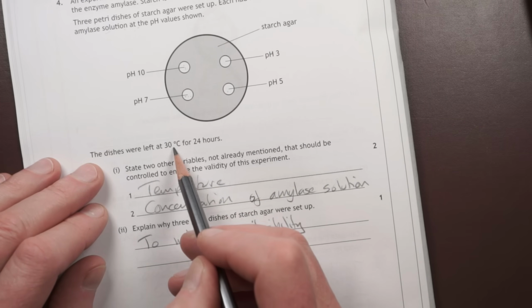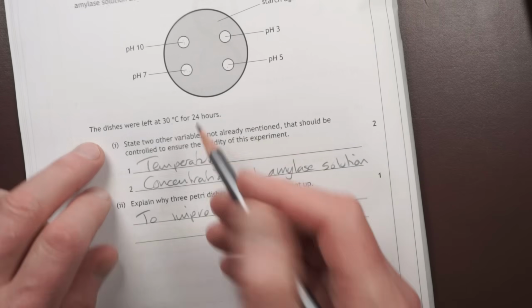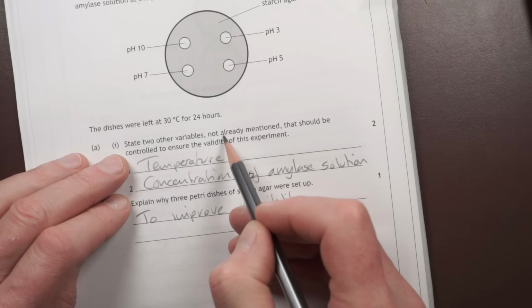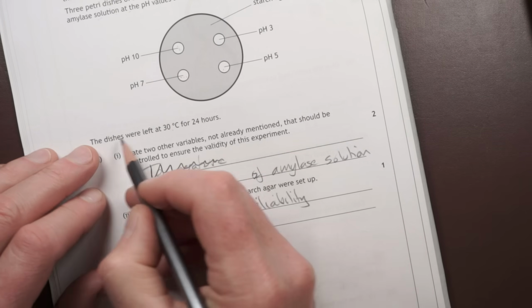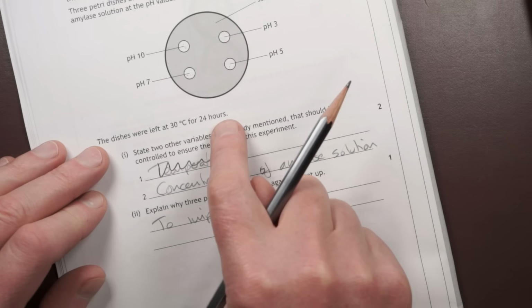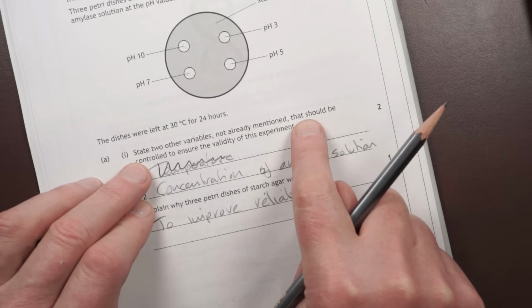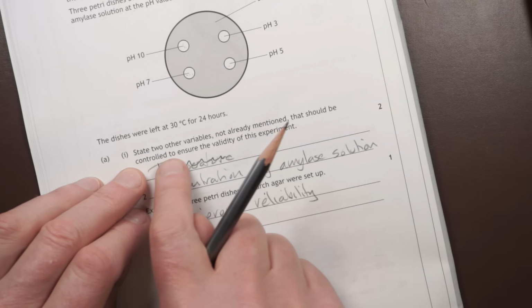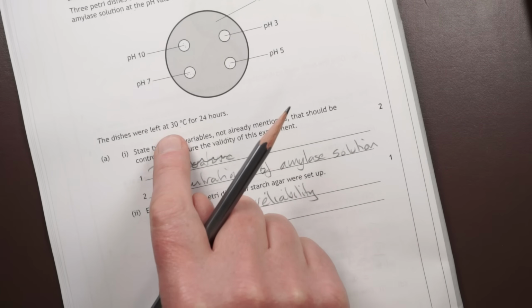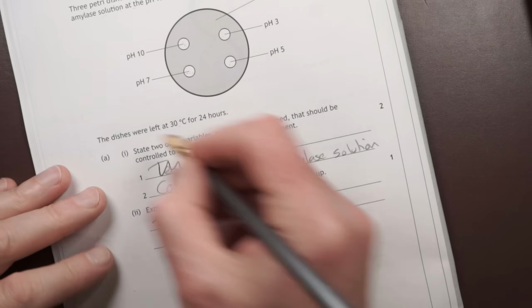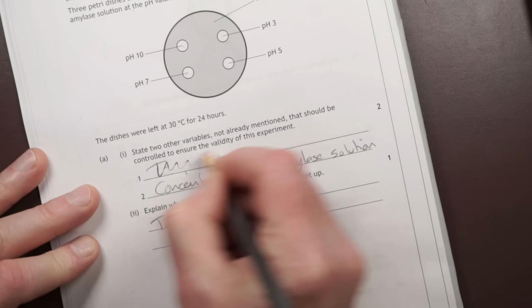This is left at 30 degrees C for 24 hours. That sounds like an optimum temperature for amylase. So we can't have temperature. I just realized that. They've just said the dishes were left at 30 degrees C for 24 hours. State 2 other variables not already mentioned that should be controlled to ensure the validity of this experiment. And temperature has been mentioned, so I put in temperature because I hadn't spotted that. You see, that's why you go back over your paper.